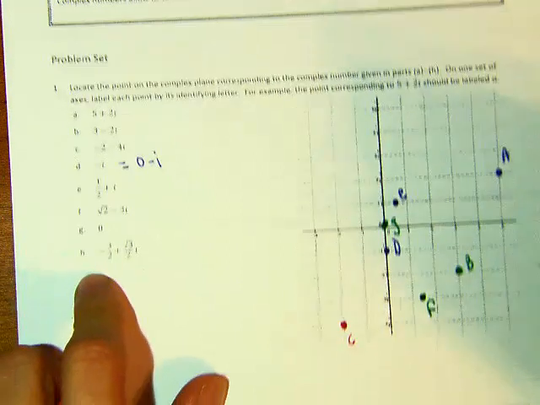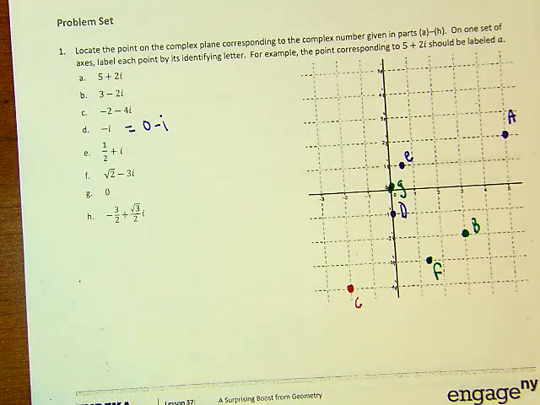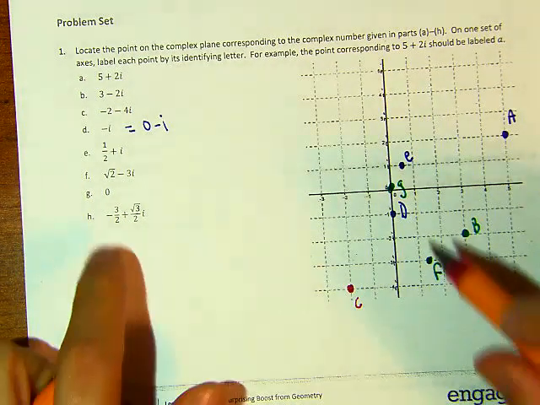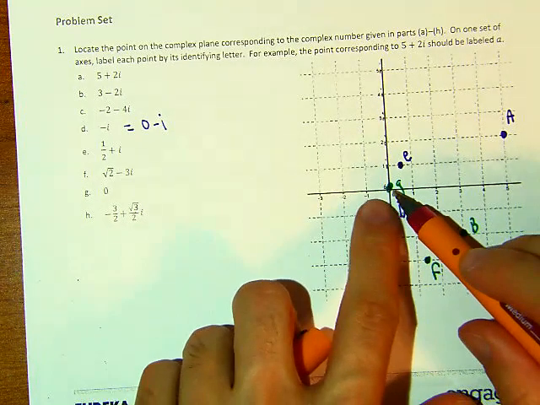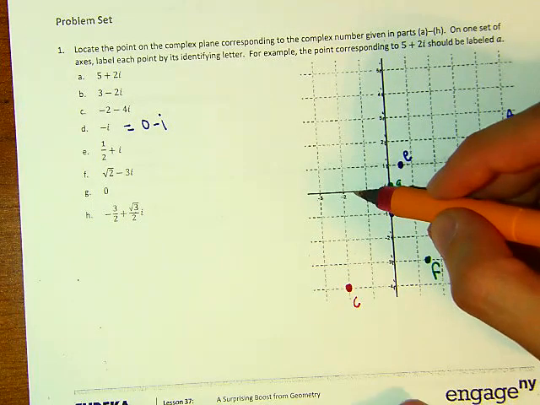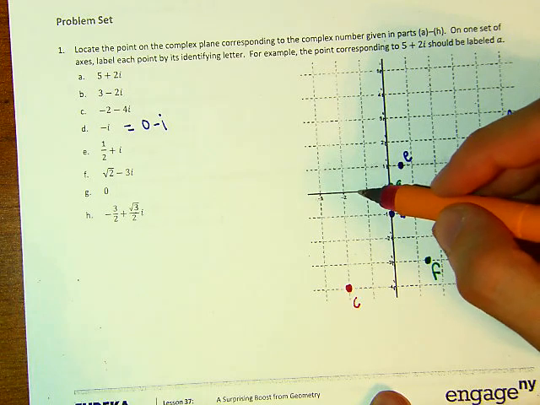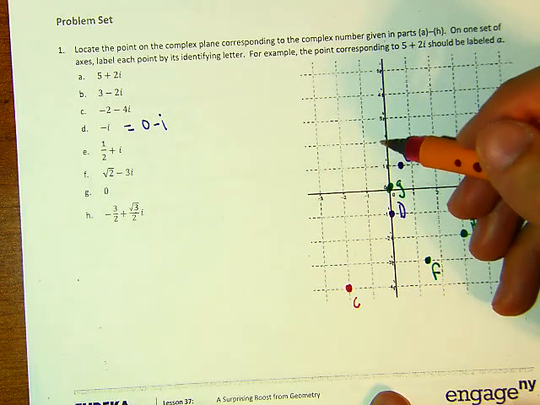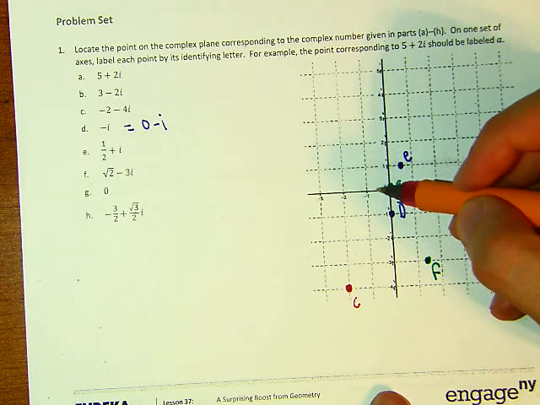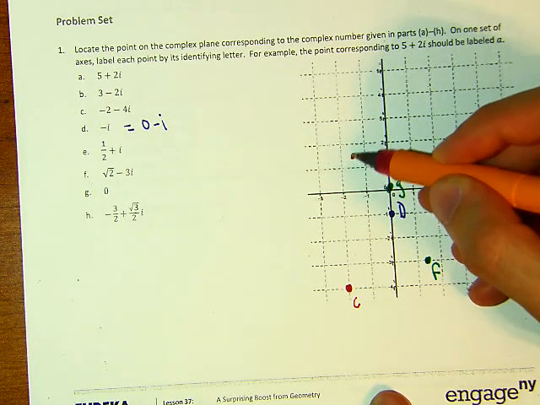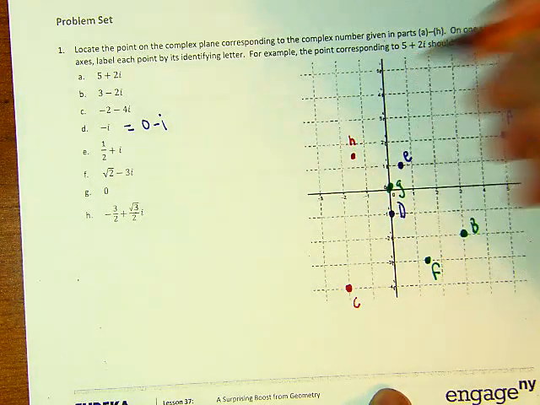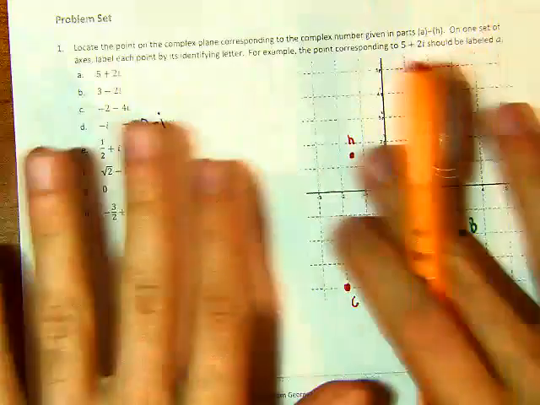And H, this nasty looking thing, will be negative 3 over 2, so it'll be somewhere here, plus 3 over 2 i. Honestly, I don't even know. Square root of 3, maybe like here? Right there, that would be H. Okay, so that's how you graph things.